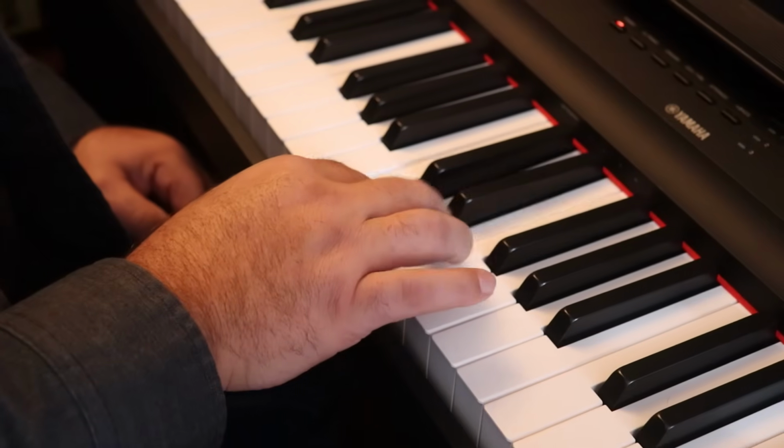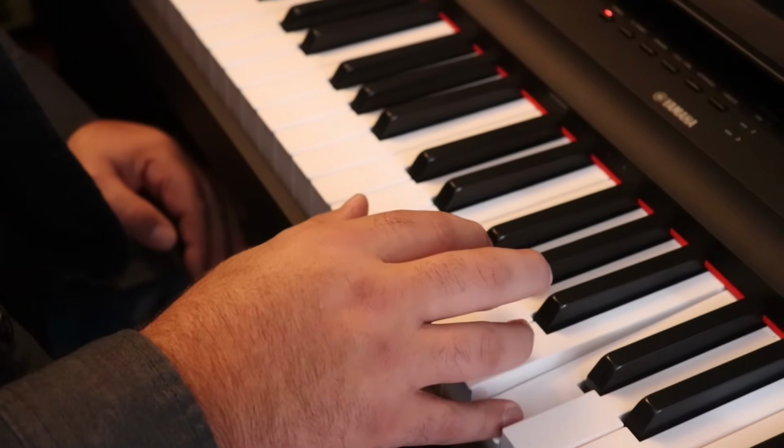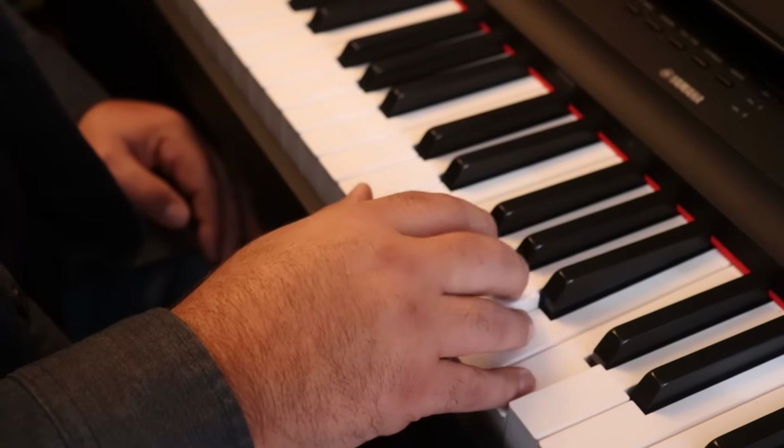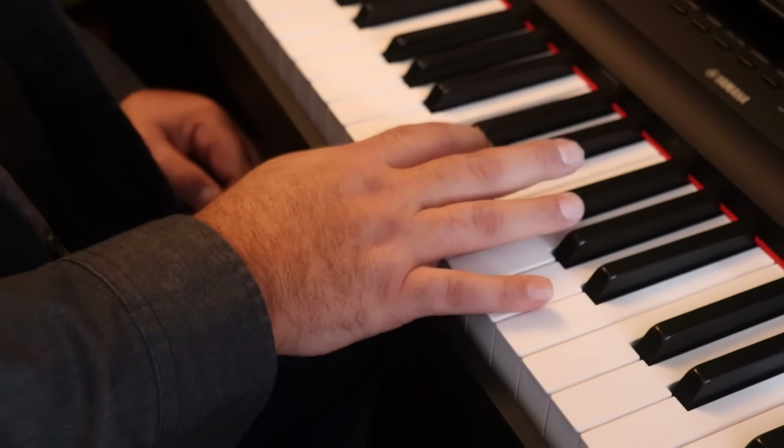Or if you were to play through the major scale. Those are single notes. You're playing one note, one at a time.